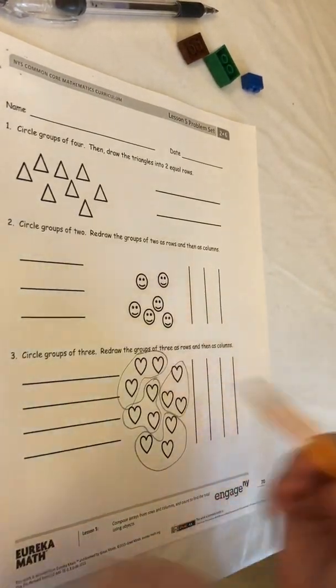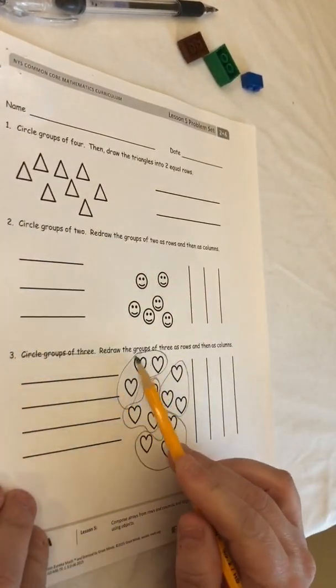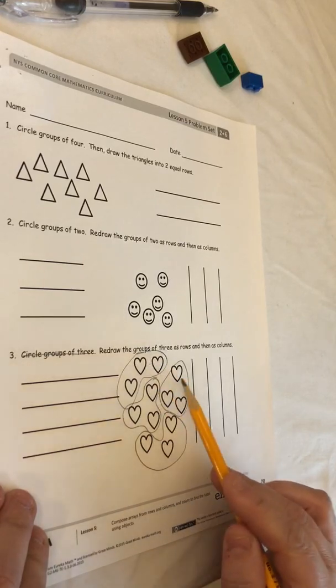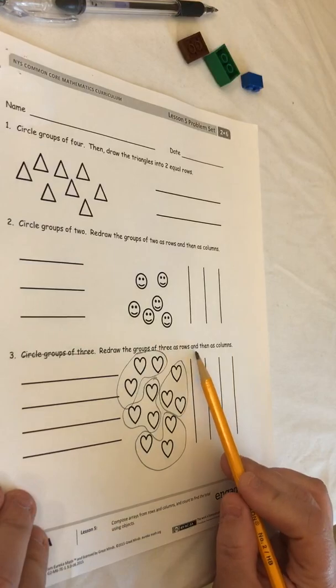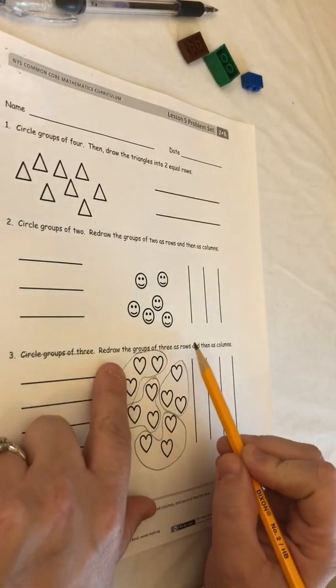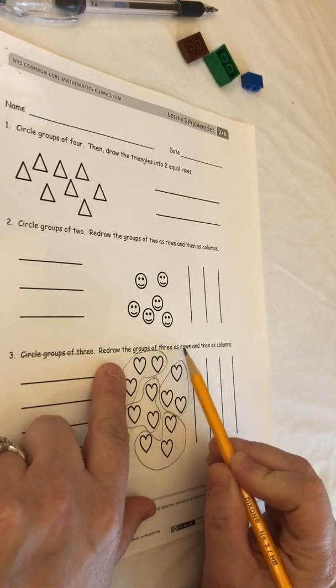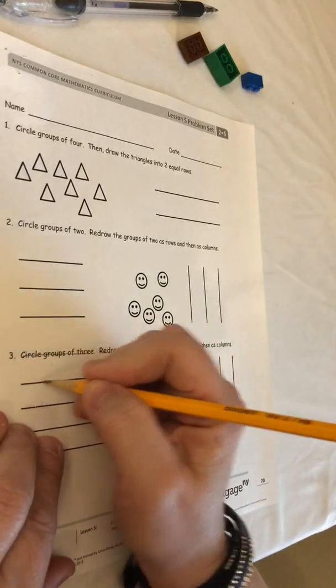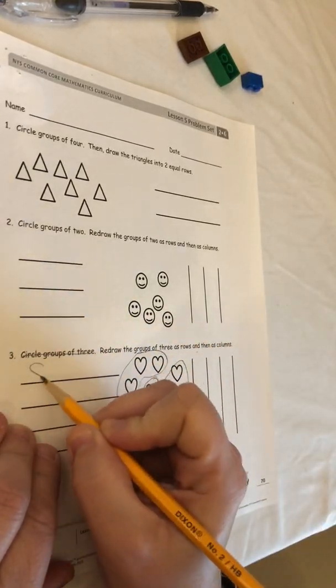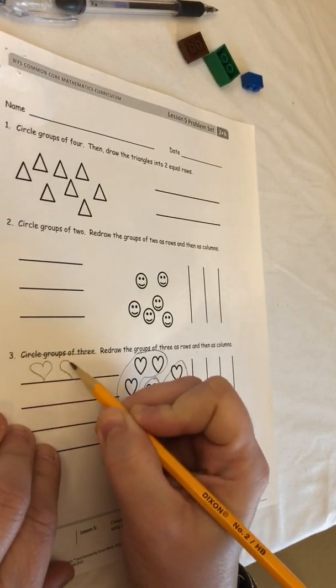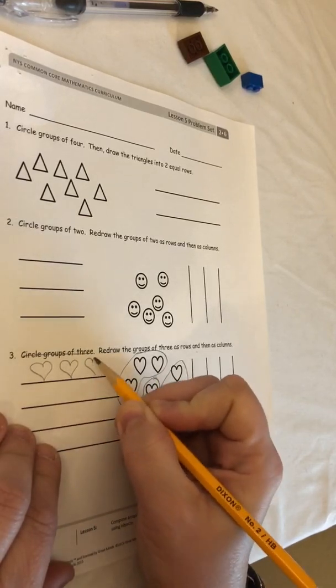All right, now I've done this part. Redraw the groups of 3 as rows, and then columns. So let's do this part first. Draw the groups of 3 as rows. Okay, remember, it's giving me an example. Rows go this way. So how many are in this group? Oh, there's 1, 2, 3.